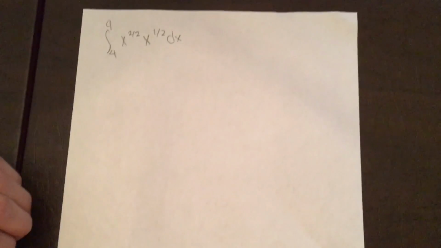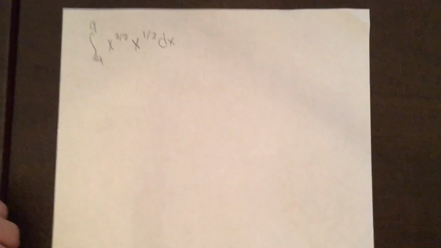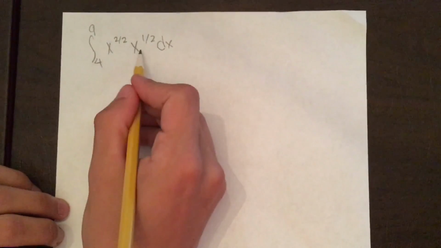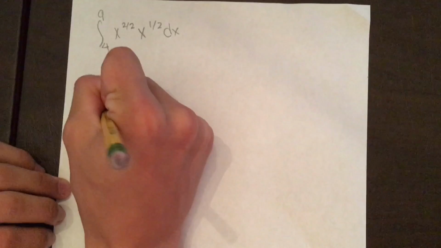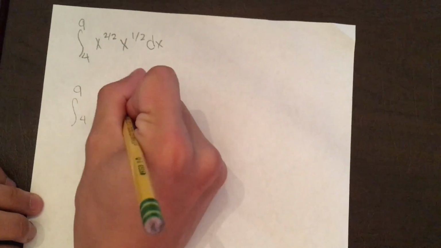Let's take a look here. It seems like we got an integration problem. We need to evaluate this integrand. Let's see what you got. You know what to do for the first step, Ellis? Seems like you could multiply these together and add the exponents. You can simplify it before even taking the integral.